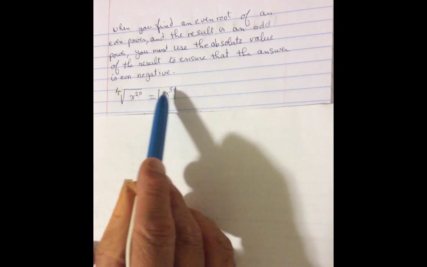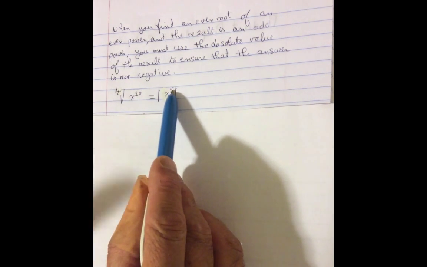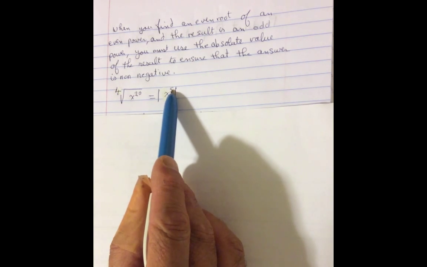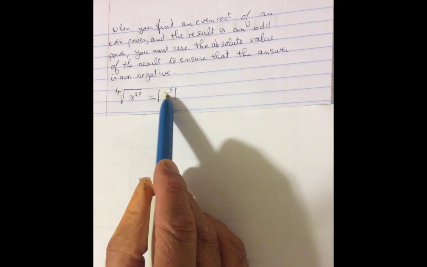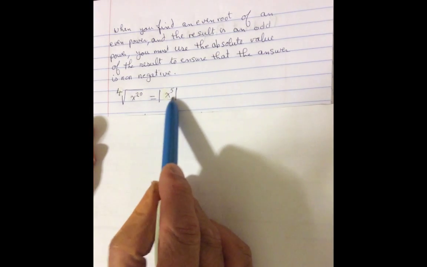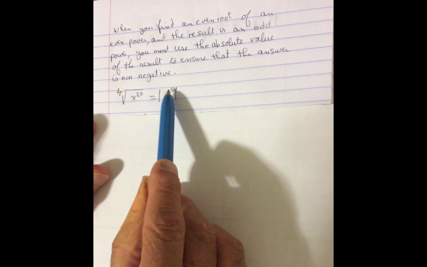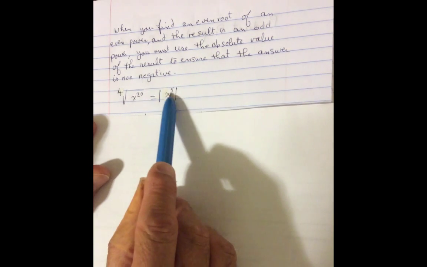If in another problem that answer has an even power, like x power 6 for example, then even if the base is negative, the power 6 is going to change it into a positive number. So only when the answer has an odd power, you have to put it in absolute value.